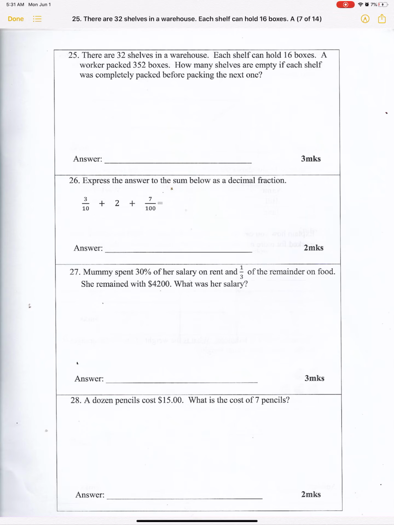There are 32 shelves in a warehouse. Each shelf holds 16 boxes. A worker packed 352 boxes. How many shelves are empty if each shelf was completely packed before packing the next one?